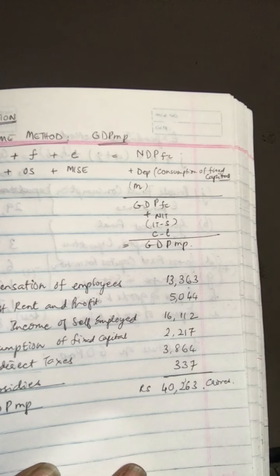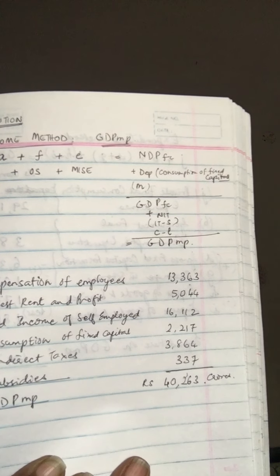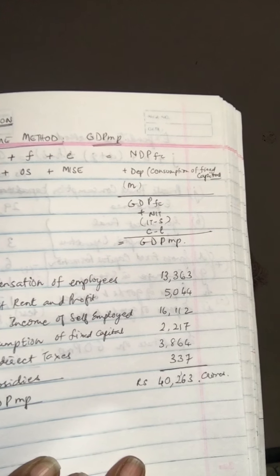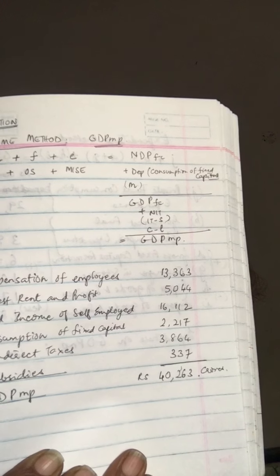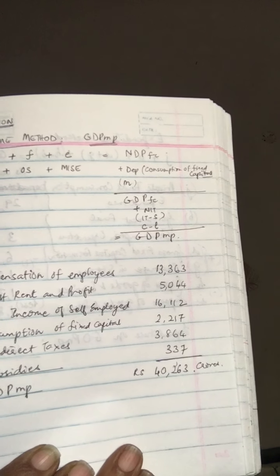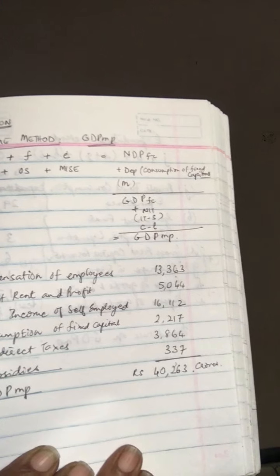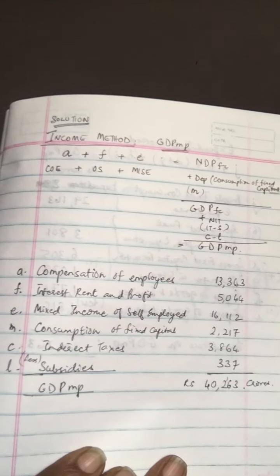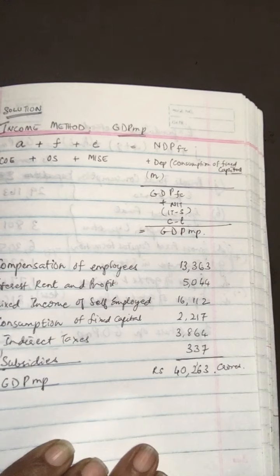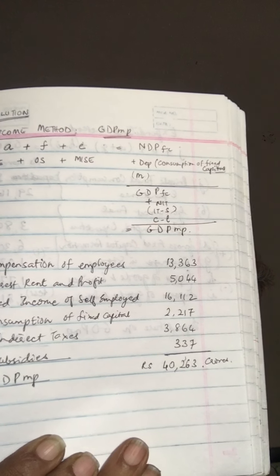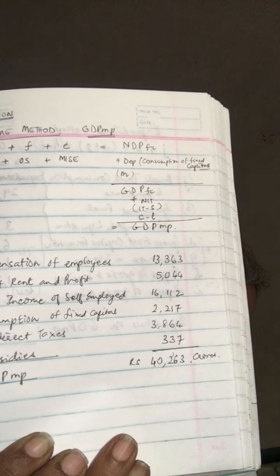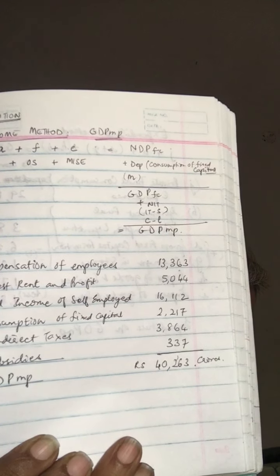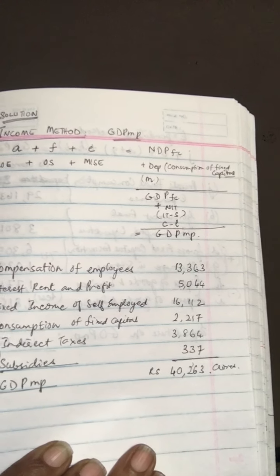For example, now let's take up the income method. So in income method, A is what? Compensation of employees. And what is F? Operating surplus, that is rent, interest and profit. And what is E? Mixed income of the self-employed. If you add up these three, what do you get? You get net domestic product at factor cost. So in this, what you have to do is add up consumption of fixed capital, that is depreciation, to get gross. So M, gross.